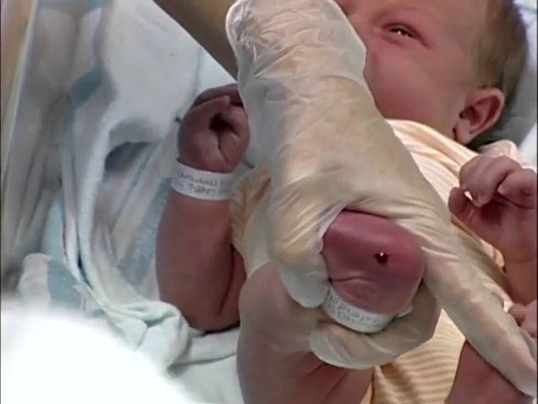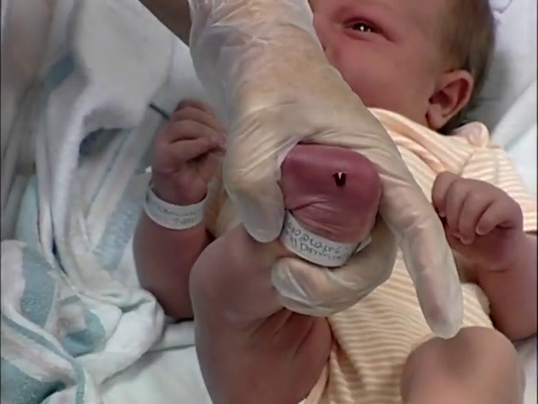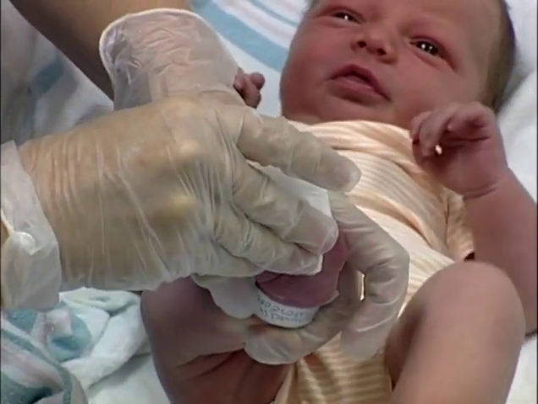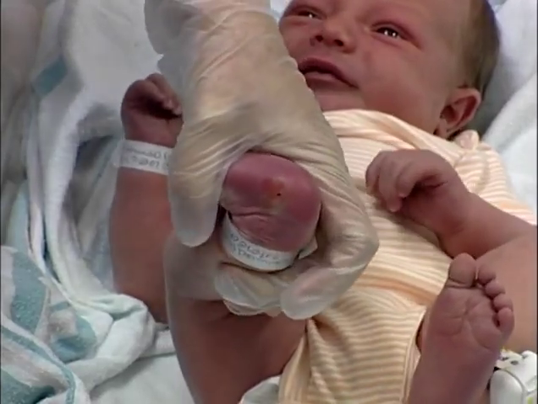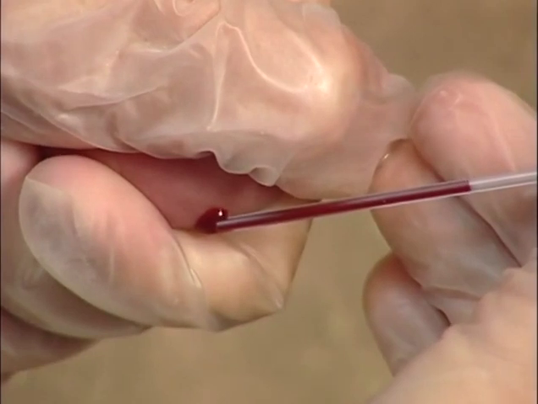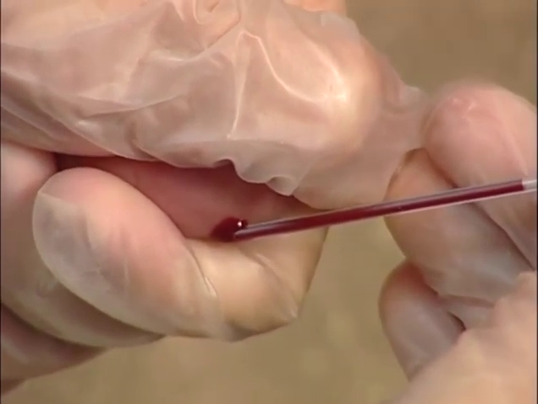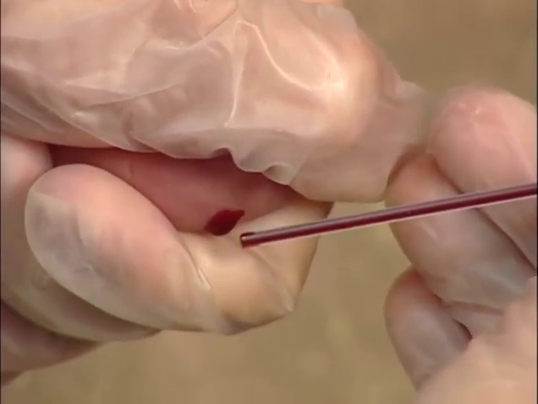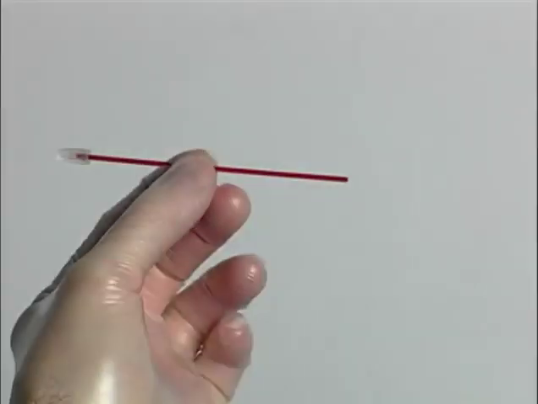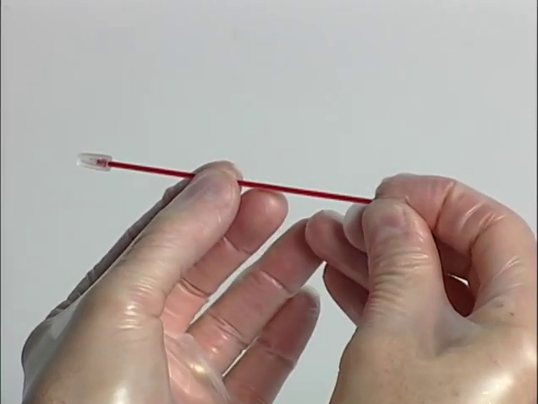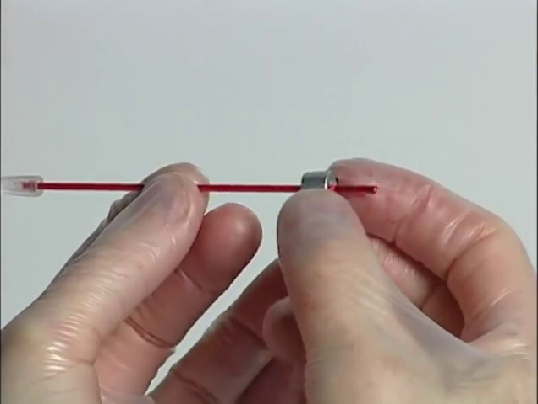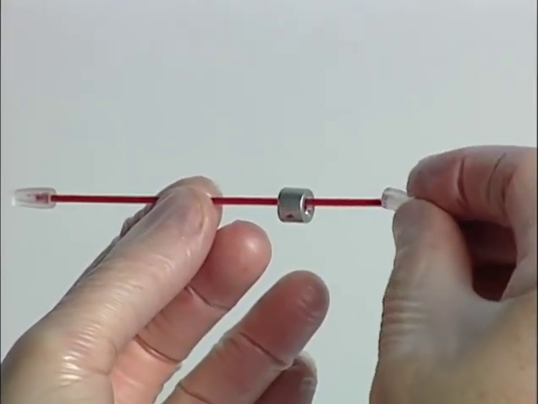Wipe away the first drop of blood using a clean gauze pad, since this drop contains tissue fluid from the trauma of the puncture and may dilute or contaminate the specimen. Allow the blood to flow horizontally into a heparinized capillary tube so that no air bubbles enter the device. Do not milk the site to facilitate blood flow. When an adequate sample has been obtained, apply pressure to the puncture site and seal one end of the tube with a cap or other sealant.